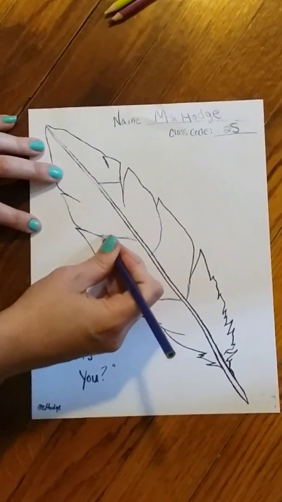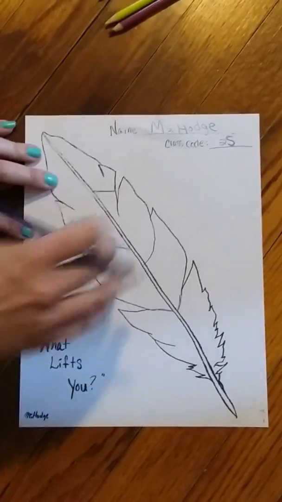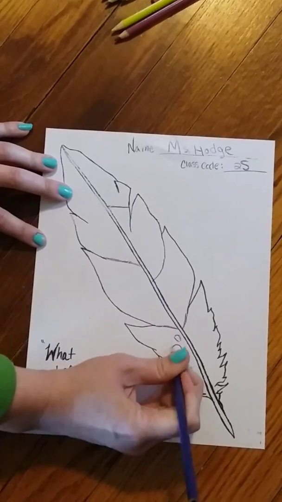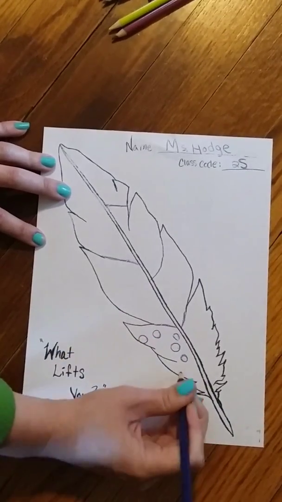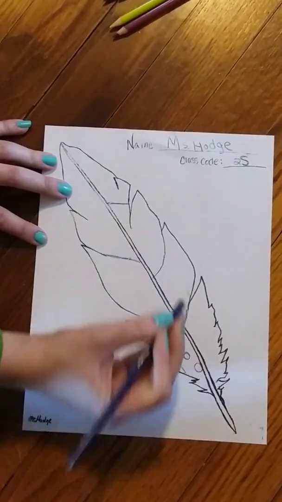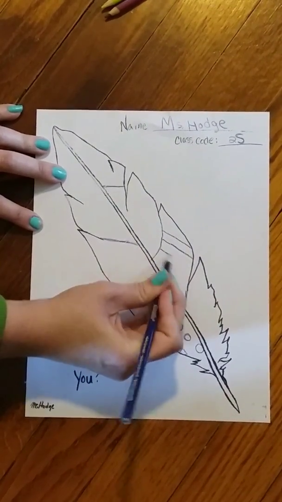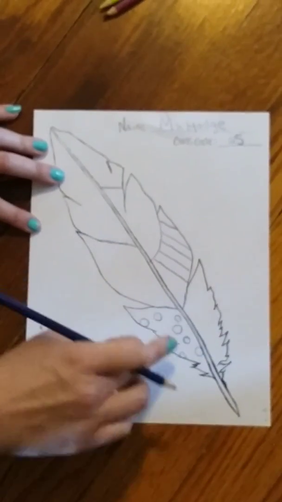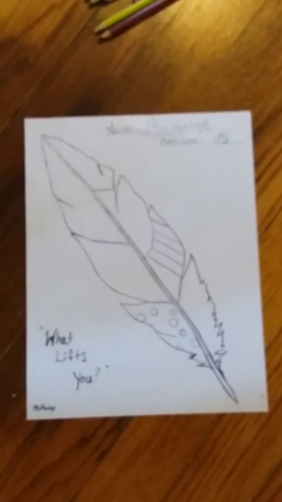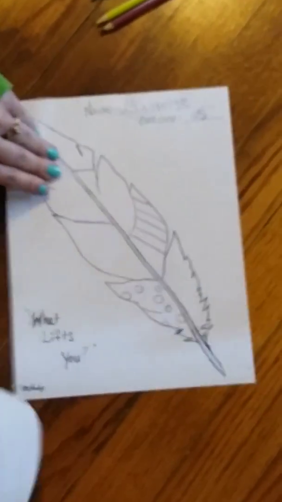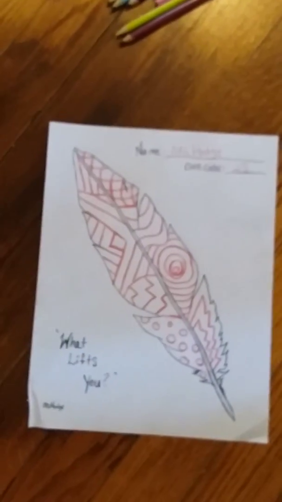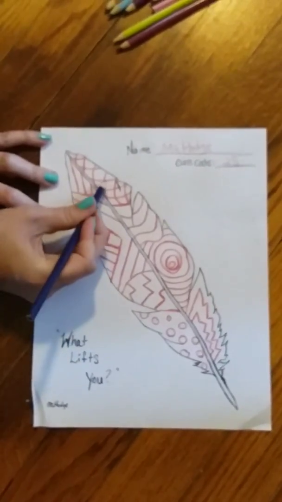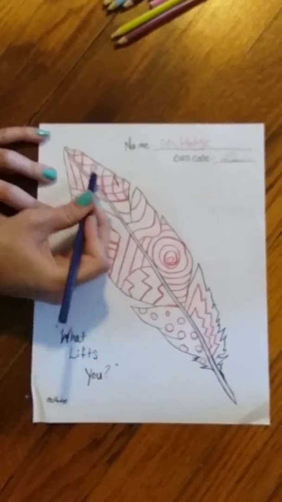Okay, so we started with our element of line, and next we're going to add our shapes and eventually our color, and we're going to create some patterns and some emphasis. All right, so in each section we are going to make a pattern. So they can be really simple patterns like circles or zigzags. They can be stripes. It can be whatever you want, but you want to make sure to fill every single one with a different pattern, and then we will move on to color. So this one I have all my patterns in, and some of them are a little more complex.